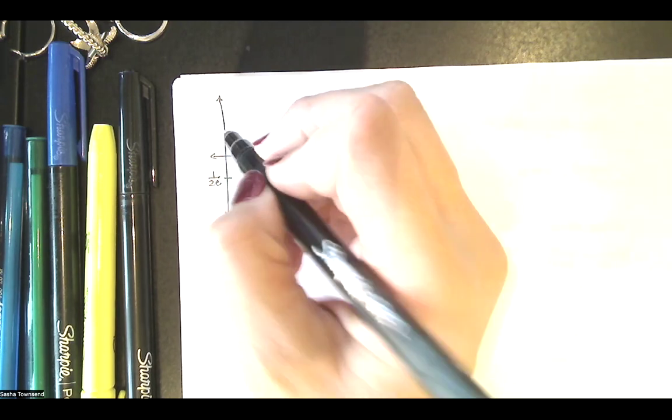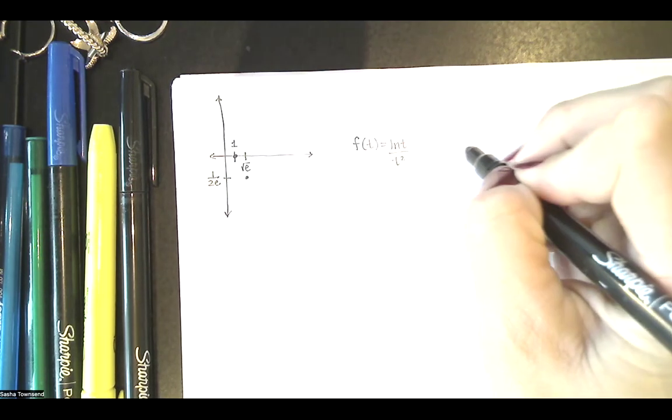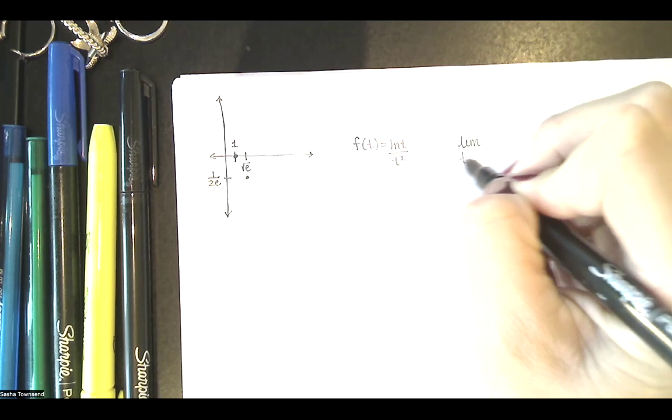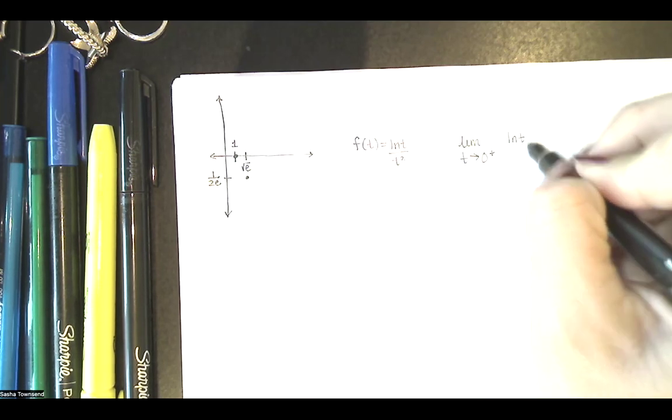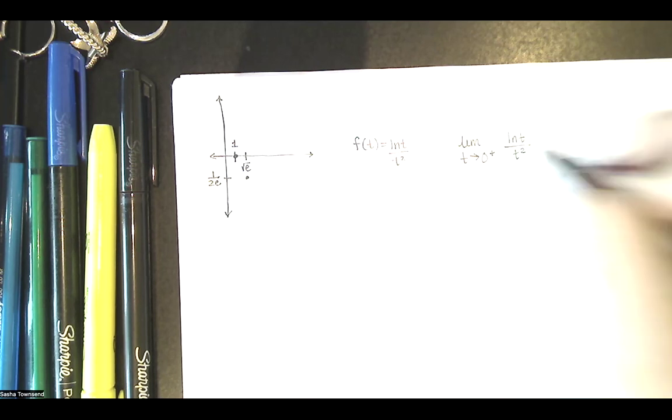And I'm really not sure what happens as, well, actually we could compute the limit as t approaches 0 from the right. This is natural log of t divided by t squared. Natural log of t is going to go to negative infinity. The denominator is approaching 0.